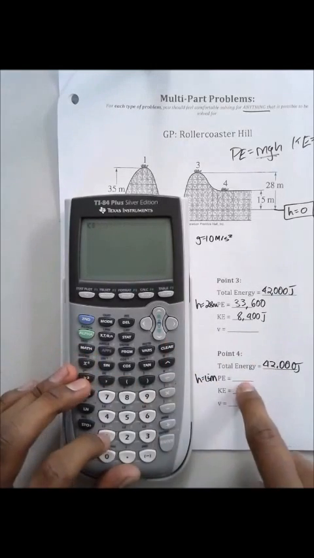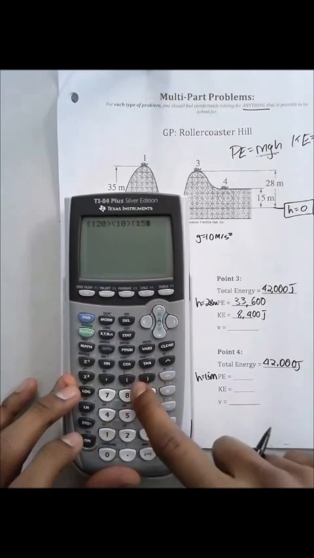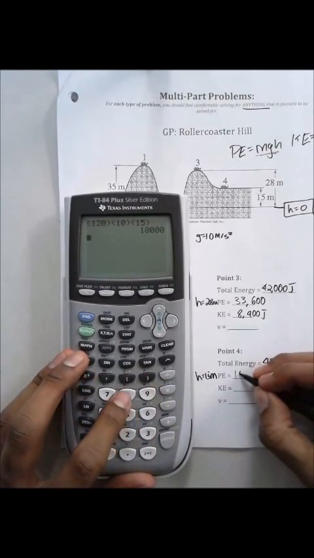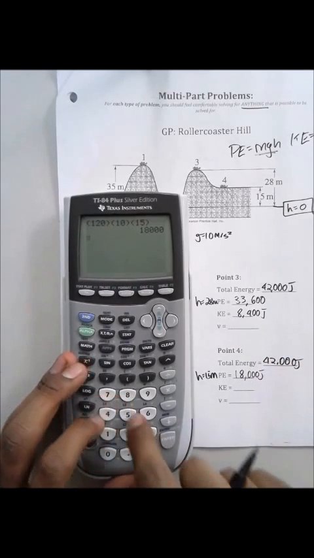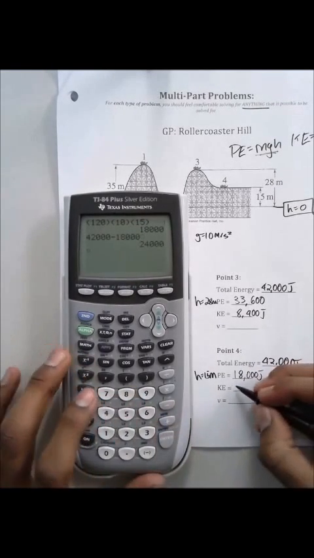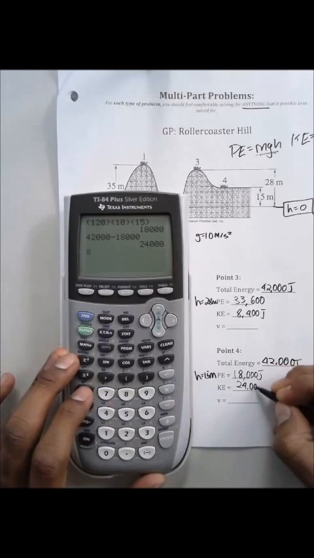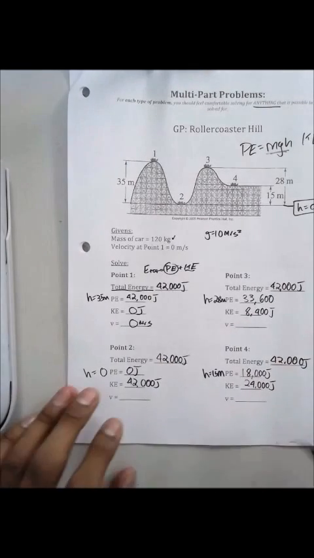We also have to find the potential energy down here. 120 times 10 times the height of 15 is 18,000, and then the kinetic energy has to be 24,000 joules.